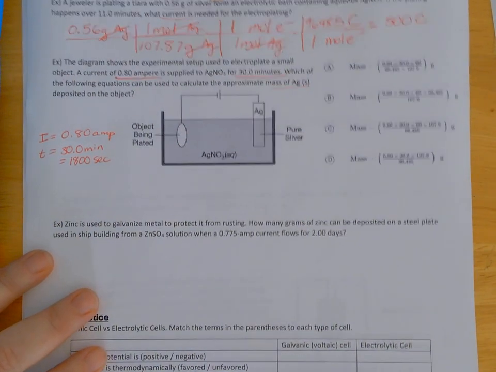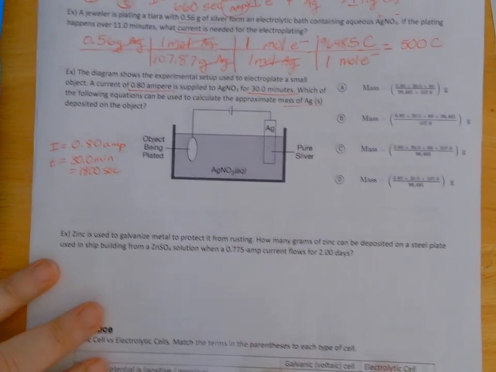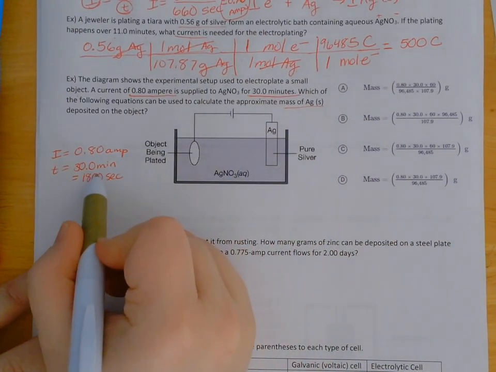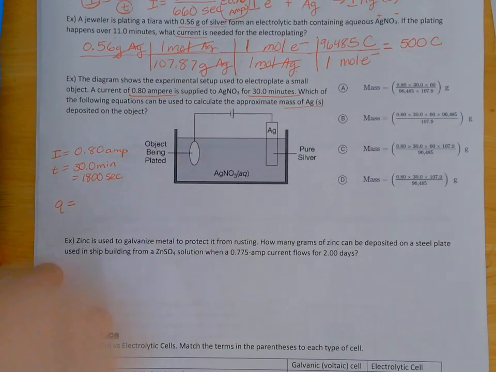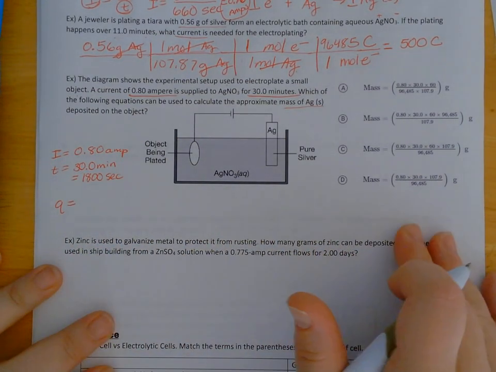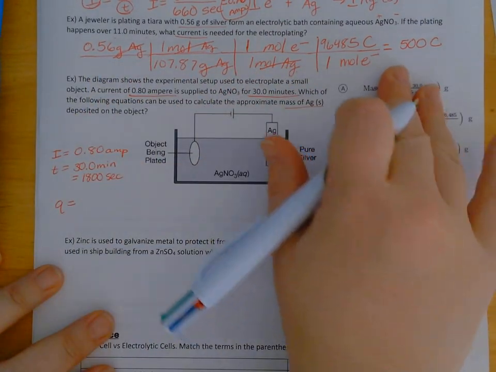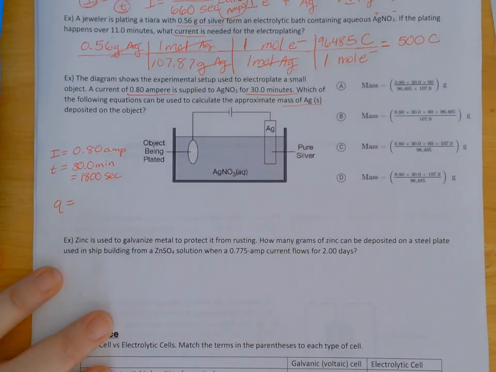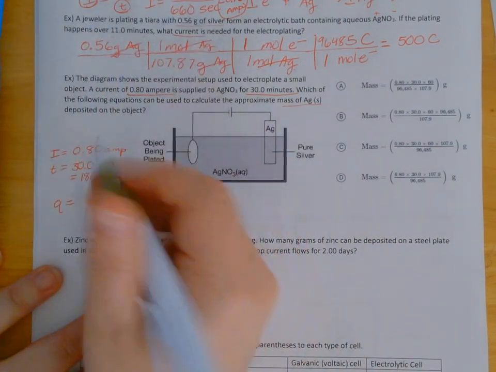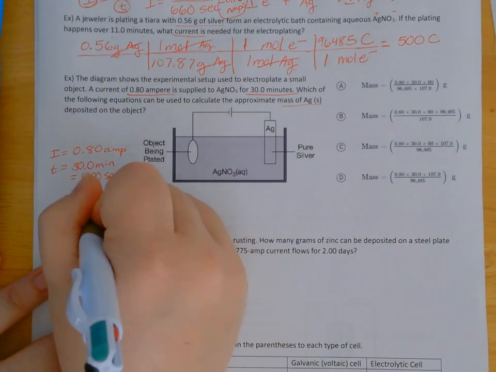So this is similar to our last one, but in the opposite direction. We can see right now that we have I and T, so we can solve for Q first. Then we would take that value and do our conversions. Instead of doing conversions and then plugging in, we plug in and then do conversions. So let's figure out what Q is. Q would be I times T, so 0.80.